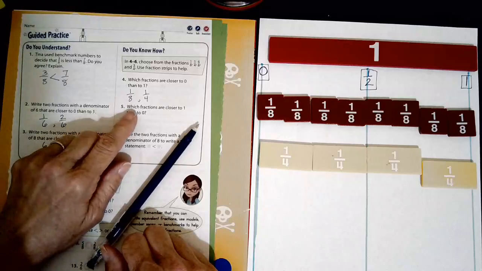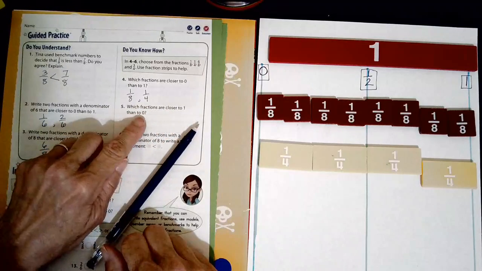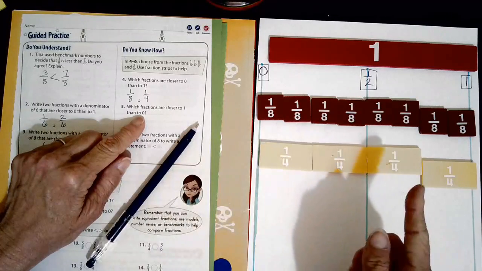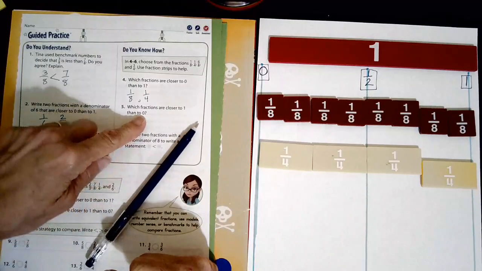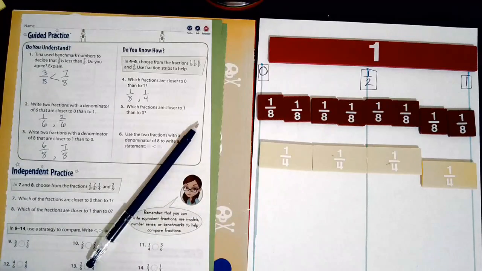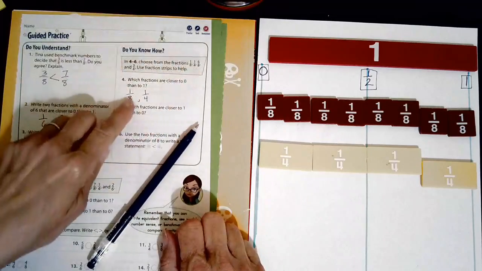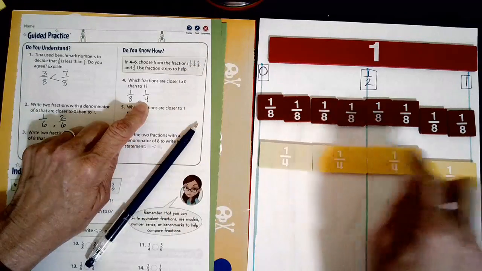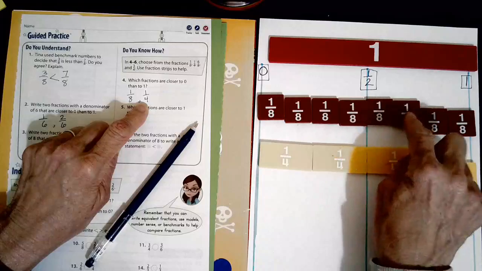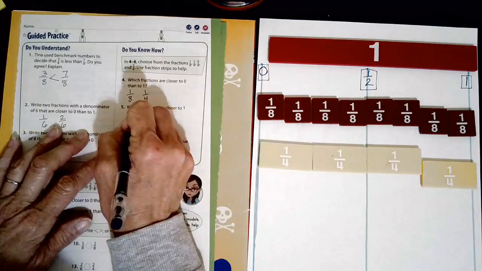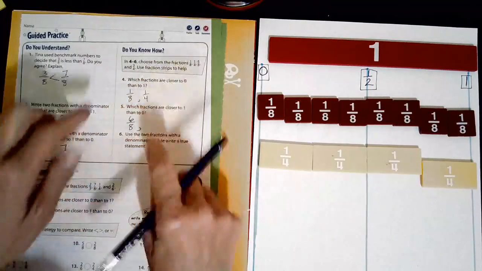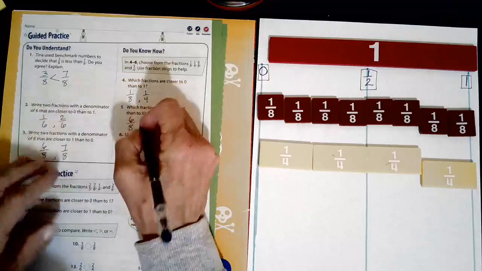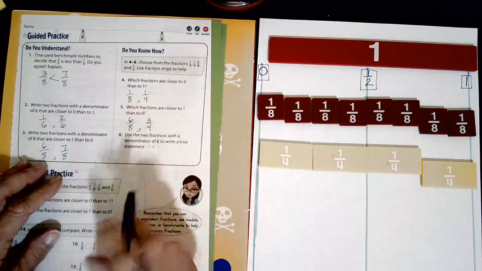For number 5, it says which fractions are closer to 1 than to 0? Well, now this time I can take those two that I already know were closer to 1, and those are going to be my answers for number 5. So let's take a look. I wrote down 1/8 and 1/4 were closer to 0. Let's check out 6/8. So 1, 2, 3, 4, 5, 6. 6/8 is closer to 1 than 0. And let's check out 3/4. 1, 2, 3. 3/4 is also closer to 1 than to 0.